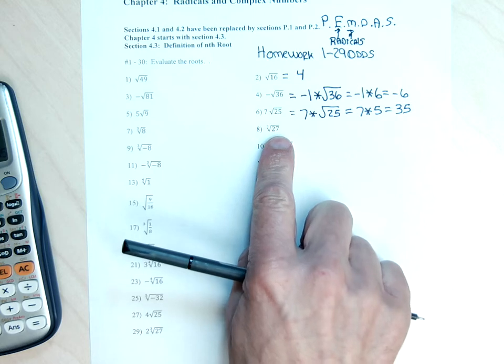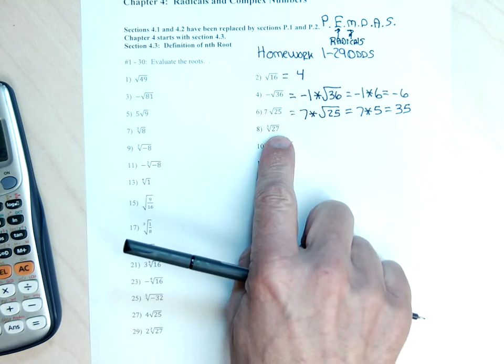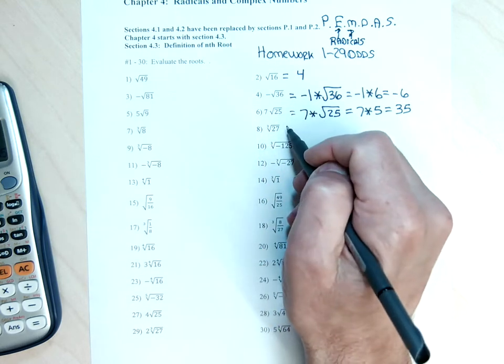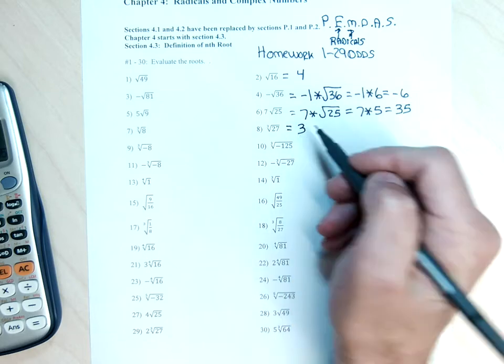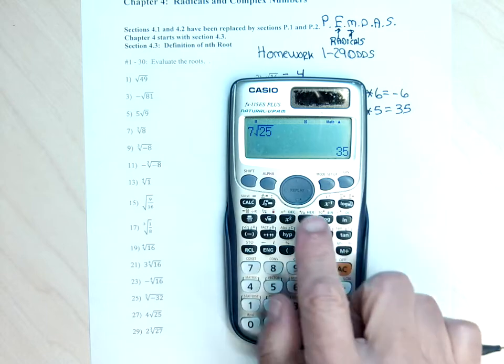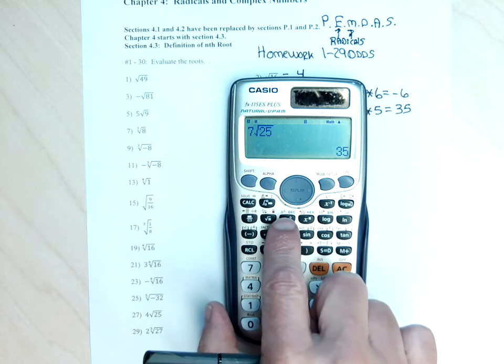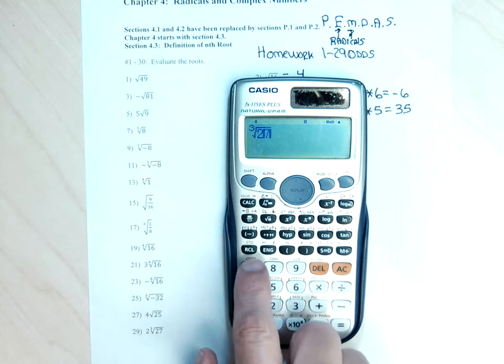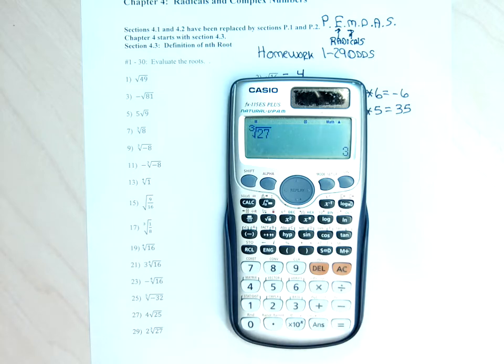Problem 8 just asks me what number cubed is 27. I know that 3 cubed is 27. I don't need a calculator to write this down, but I can do this. On my calculator, I do shift and square root, type the number 27, and the cube root of 27 is just 3.